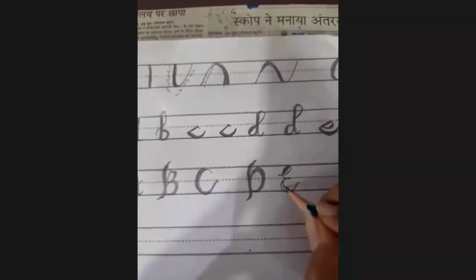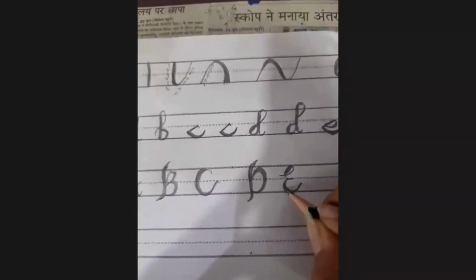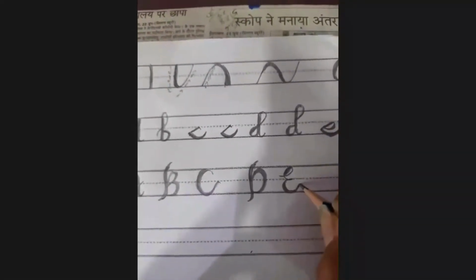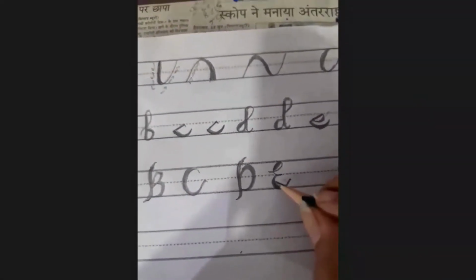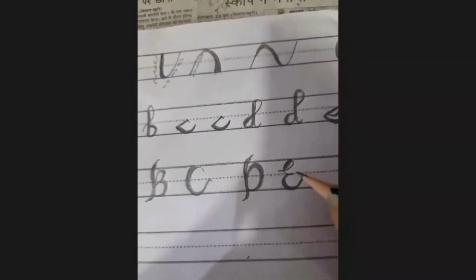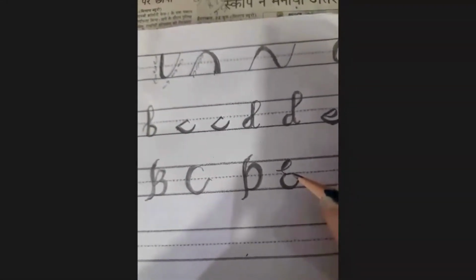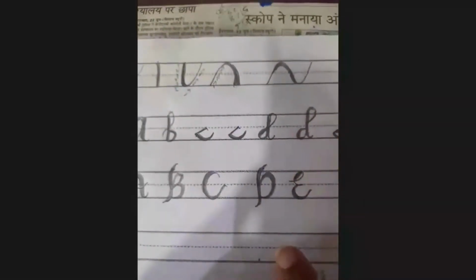And this was also my downstroke. Like C, I'm going to make this thick stroke. Wherever you are going downstroke, you need to give that stroke as a thick stroke. All right. So these were lowercase and uppercase.